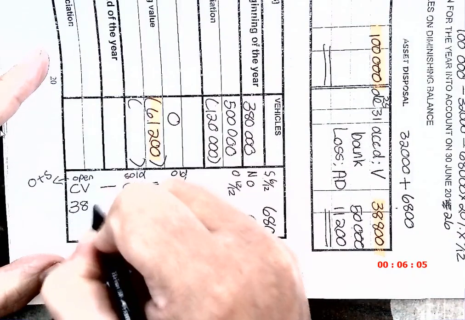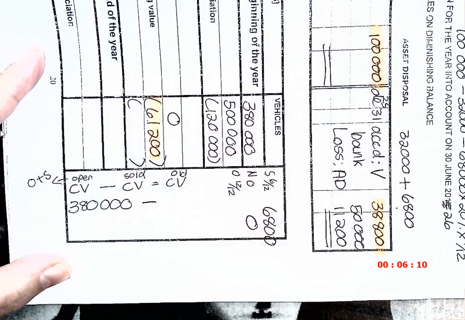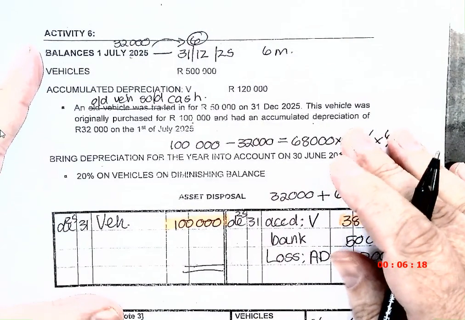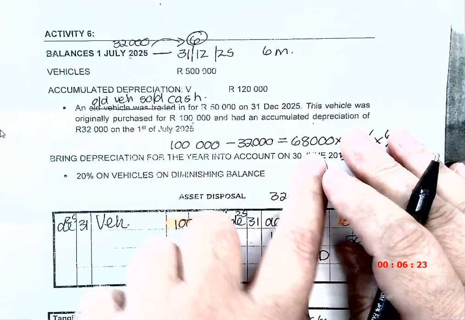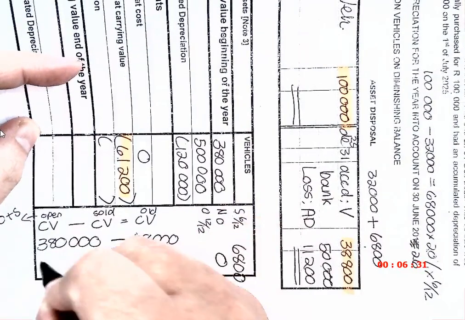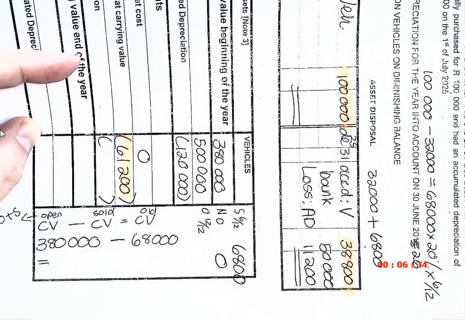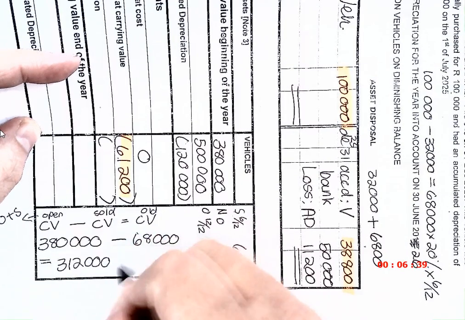Now I want to subtract the carrying value of the one I sold at the beginning of the year. If you remember correctly, it would be that 68,000, because it's the 100 less the 32 on the 1st of July. So I'm going to subtract that 68. It's going to give me a carrying value of, anybody? 312. Yes.